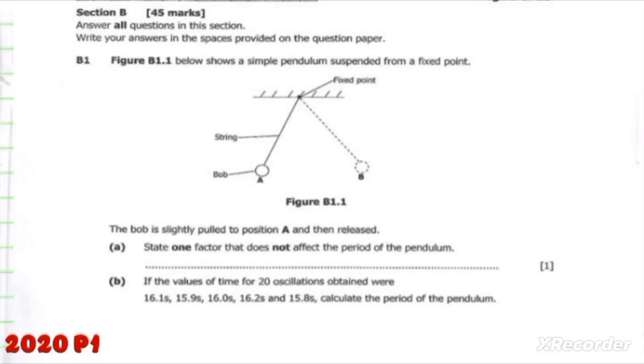We were discussing the factors that do not affect the period of the pendulum. One of the factors that does not affect the period of the simple pendulum is the mass of the pendulum bob. So the mass of the bob does not affect the period of the simple pendulum. Air resistance also does not affect the period of the pendulum.